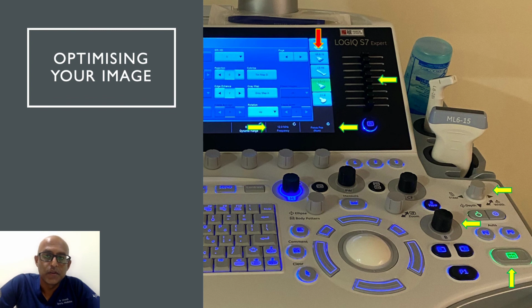As mentioned in the previous video, it's important to optimize your images, and this depends on selecting the correct transducer, using the correct settings, adjusting your gain, your focus, your frequency, and your depth according to the area that you're scanning. These are all considered essential controls, and if you want to learn more, please have a look at the previous video.